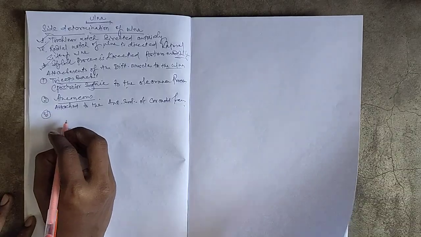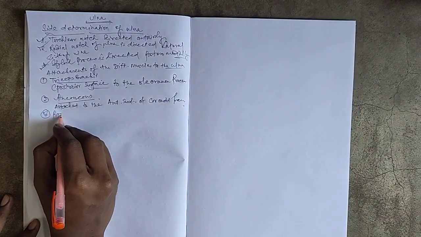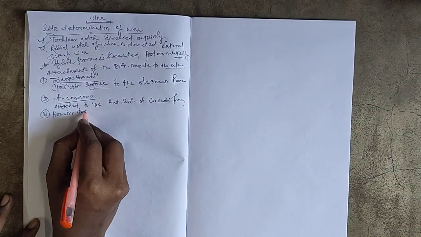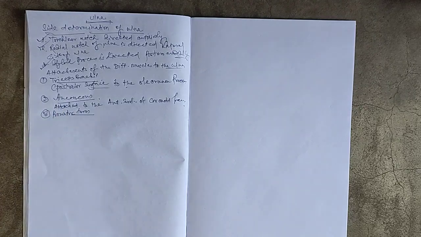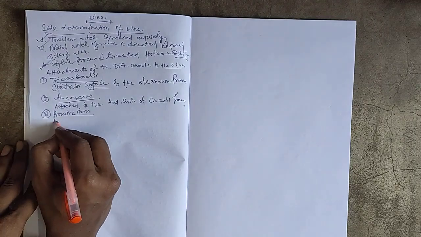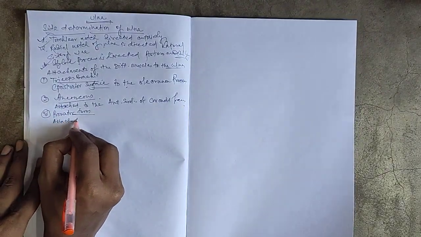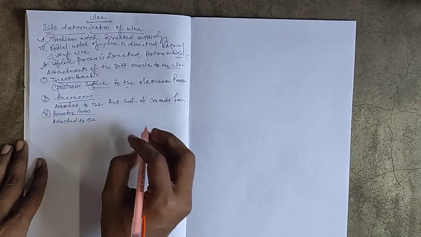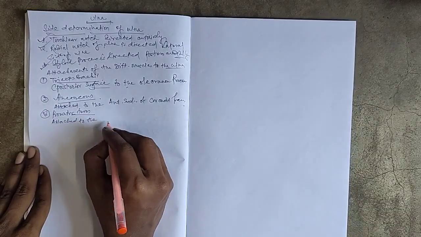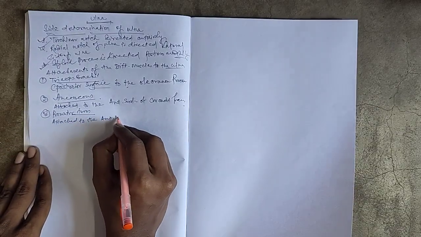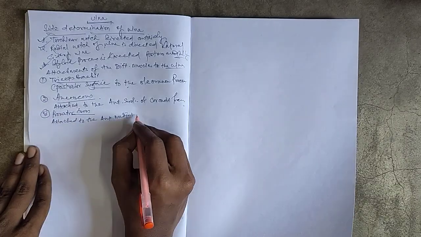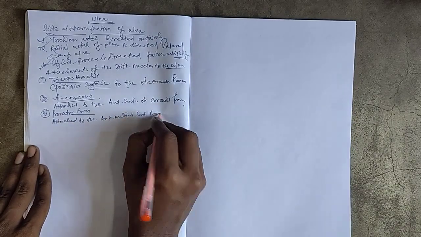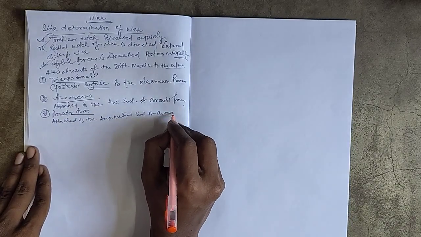Number 3, the pronator teres is attached to the anteromedial surface of the coronoid process.